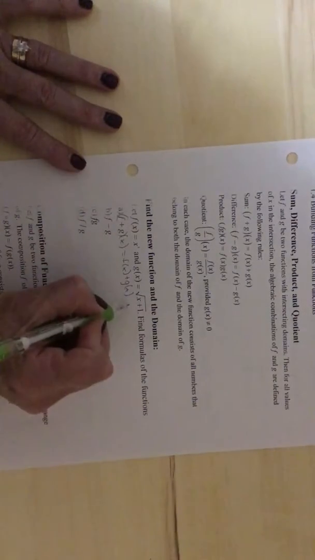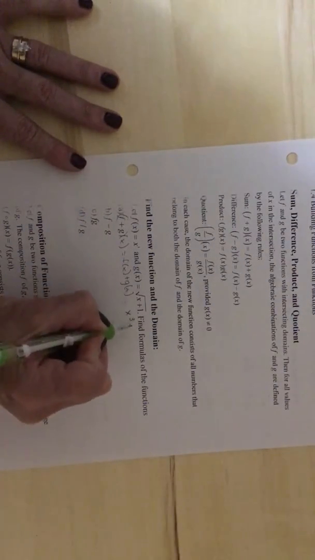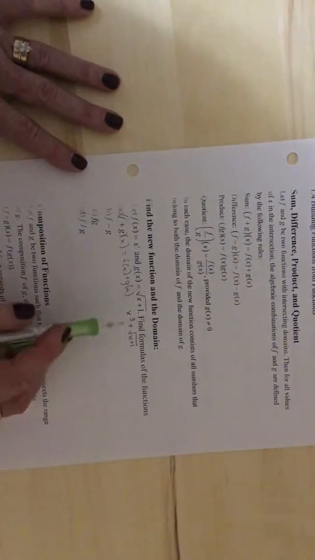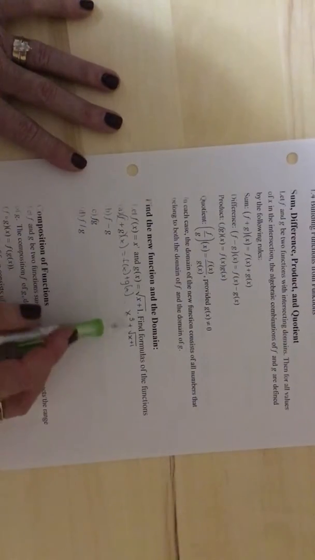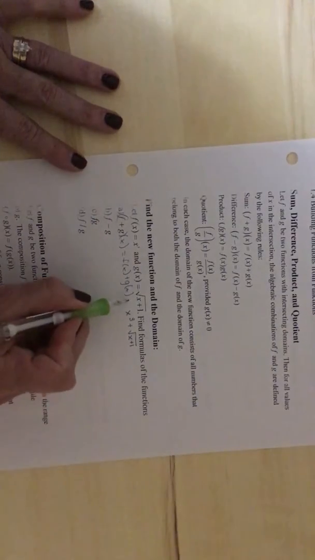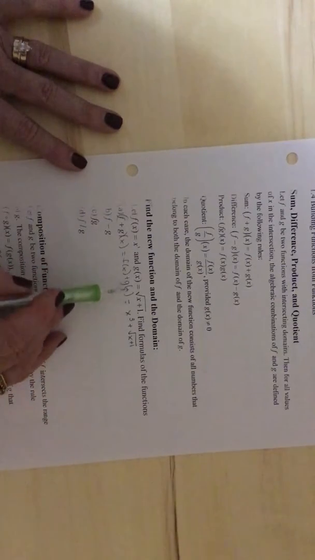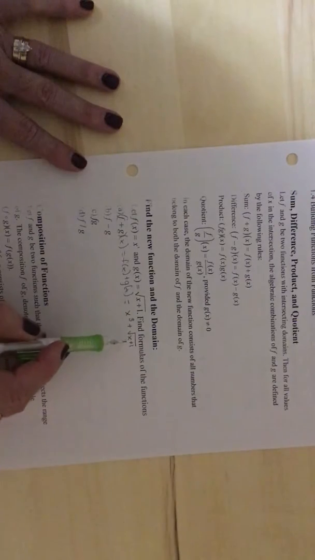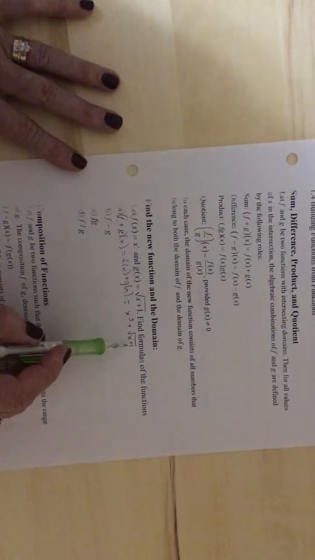So we will take our f of x, which is x cubed, and we will add it with g of x, which is the square root of x plus 1. Seeing that I cannot combine, I have no like terms, that will be my final function. And so we can say that the addition of f of x plus g of x results in x cubed plus the square root of x plus 1 as our final answer.